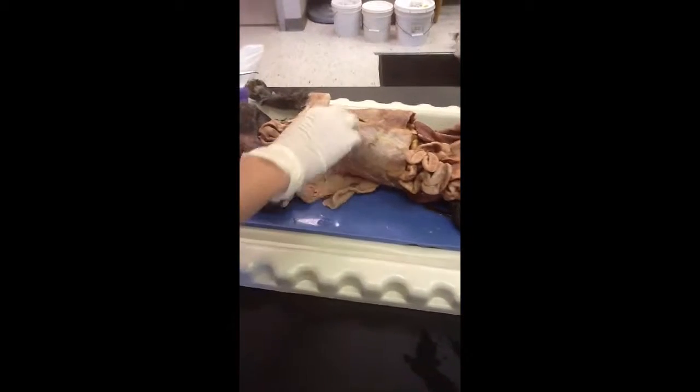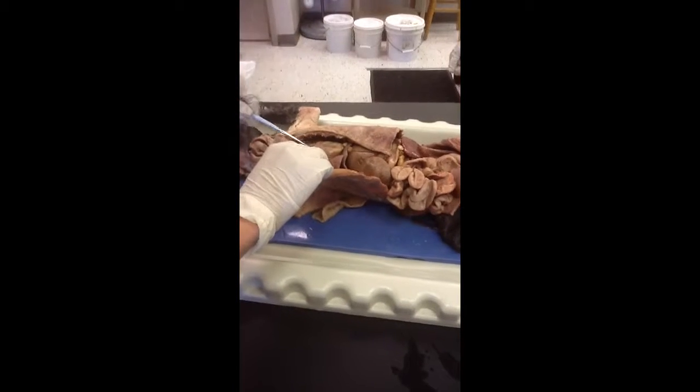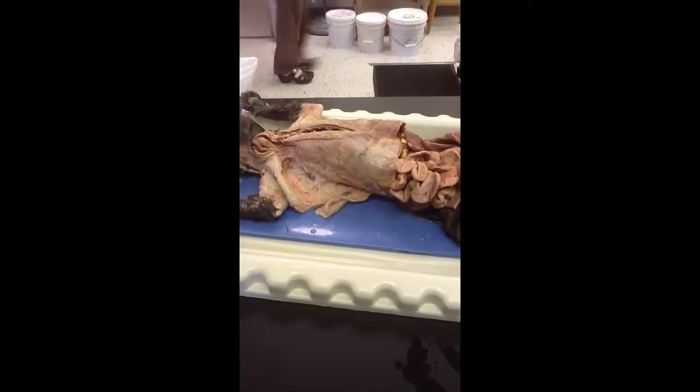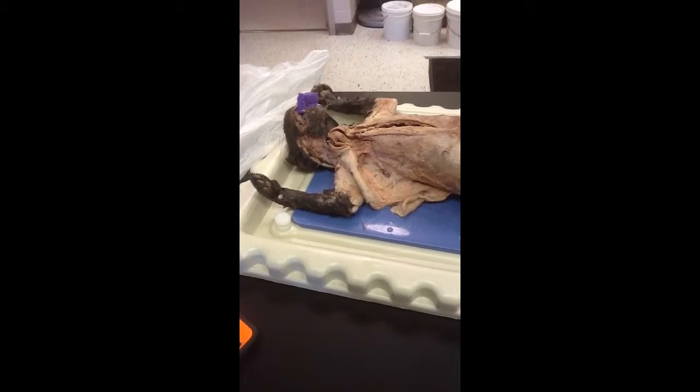And then the thoracic duct, which is the tube that's running over the heart. The tube that's running over the heart is the thoracic duct. That was the spleen. Those were the lymph nodes.